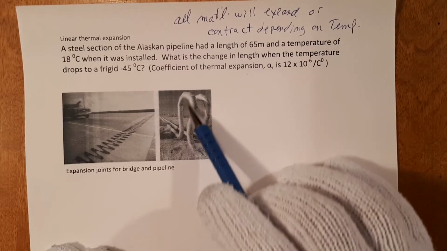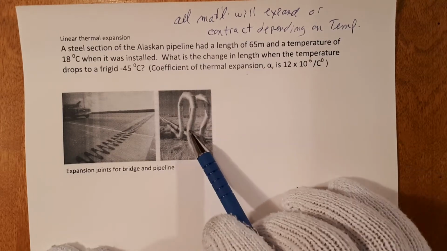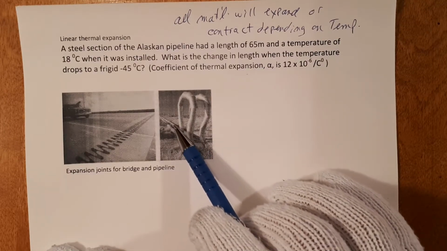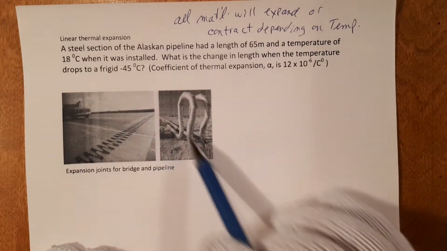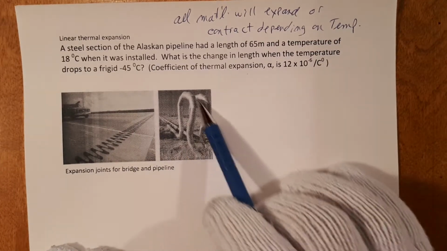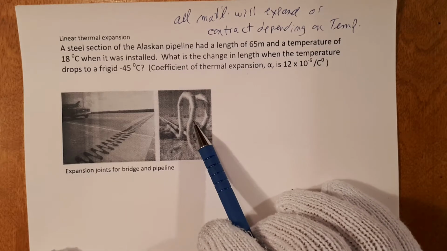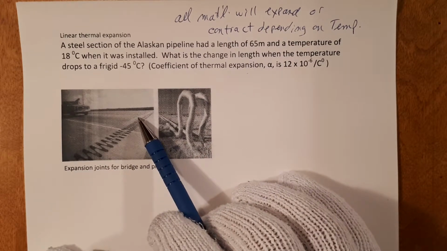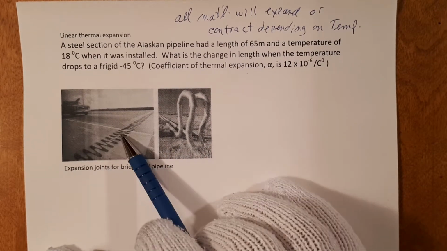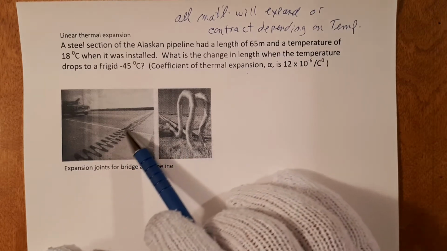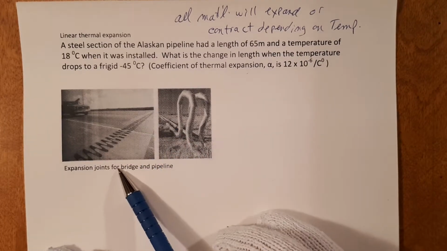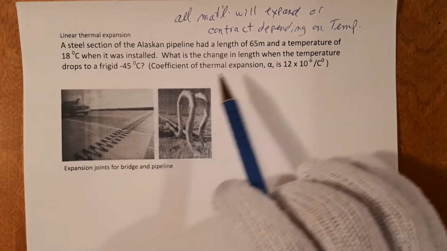As far as pipelines go, the same thing here. The pipelines will expand and contract depending on the temperature. And this is one design for an expansion joint for a pipeline. There are others. And on a bridge, when you're traveling over a bridge and you feel the car going ka-clunk, ka-clunk, ka-clunk, it's going over these expansion joints. Let's carry on with the word problem.